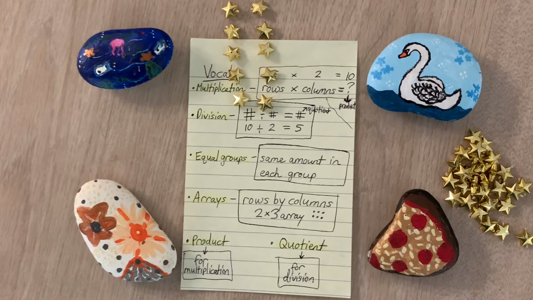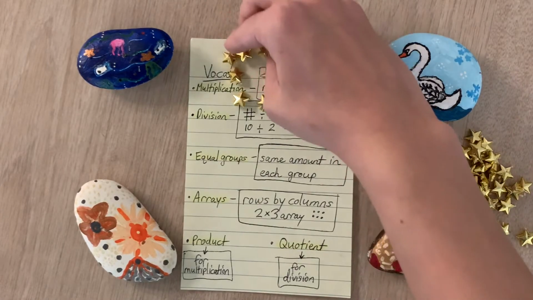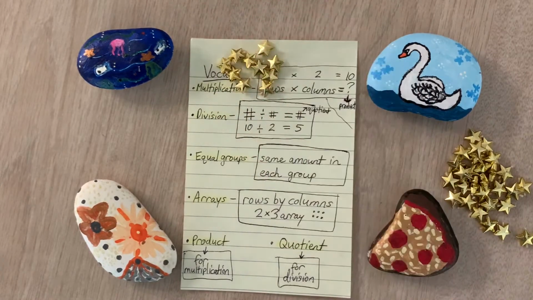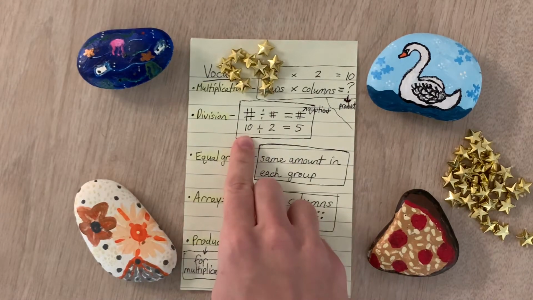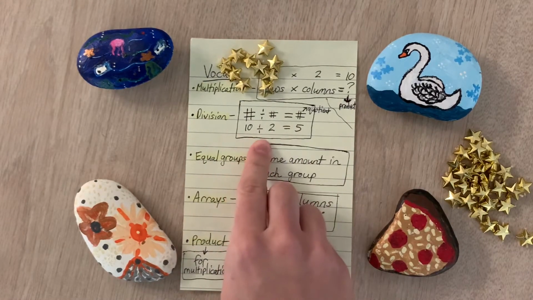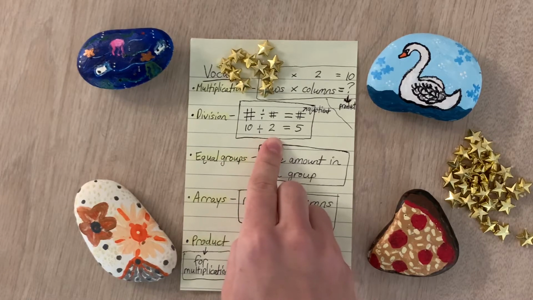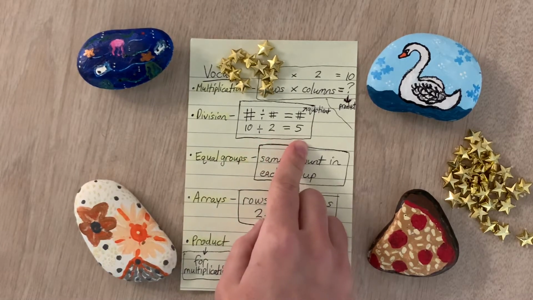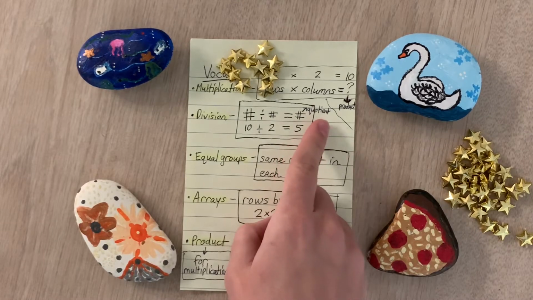So again, that's multiplication. Now division is the opposite, which is the inverse operation of multiplication. So for example, if I start with a total of 10 and I want to divide or share these equally between 2 groups, I would find the number that is in each group, and that answer is called the quotient.